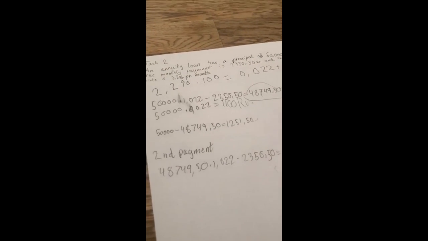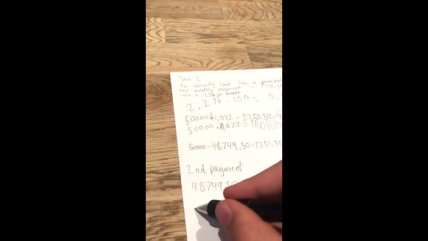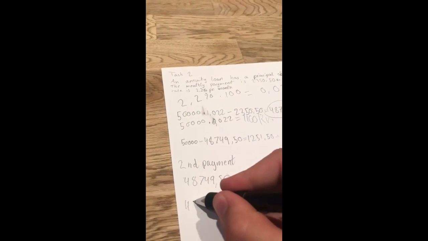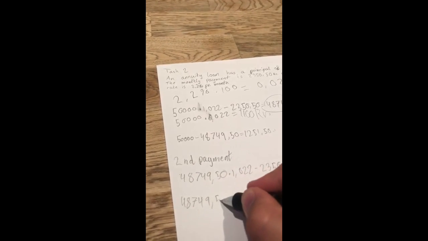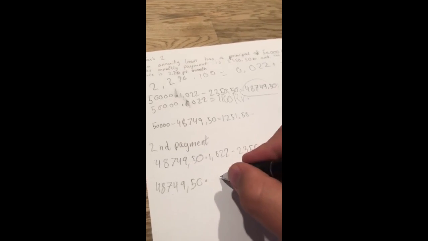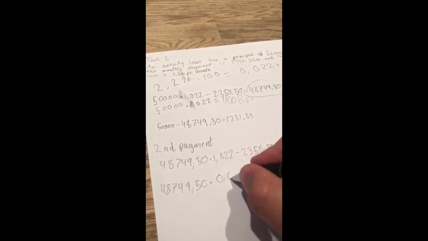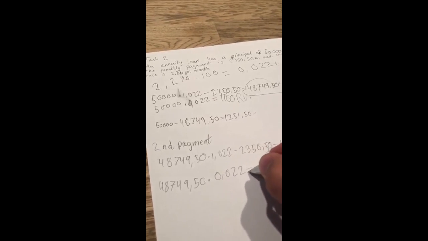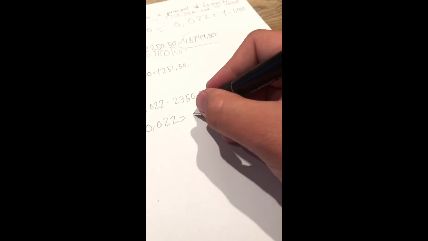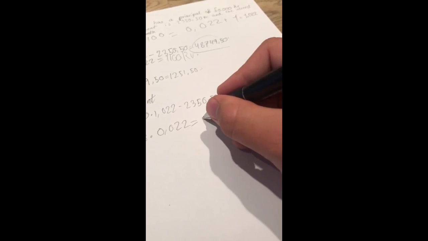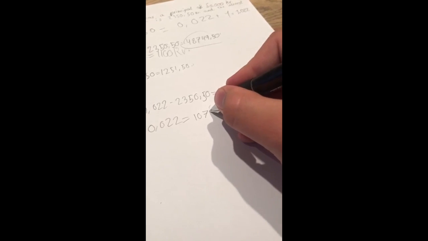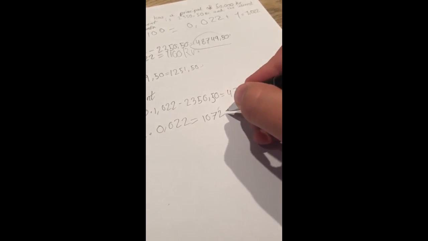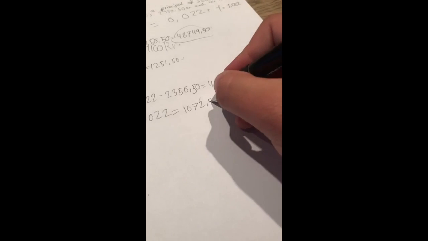And now we just do the same. So for the interest, we'll just take the principal value again and multiply it with the percent in decimals, which equals 1,072.5.